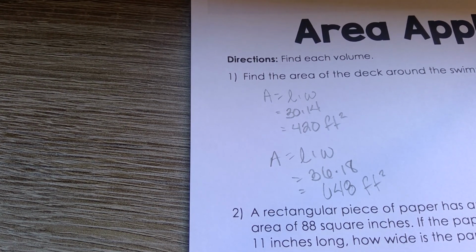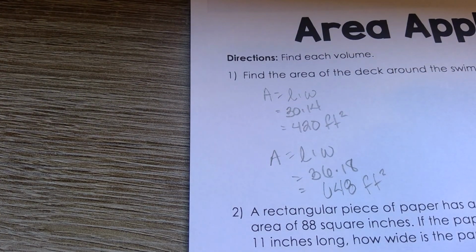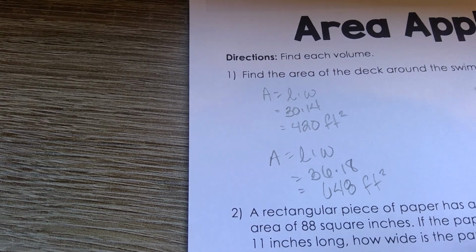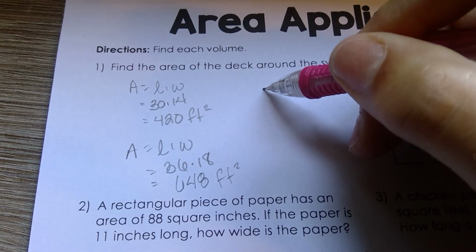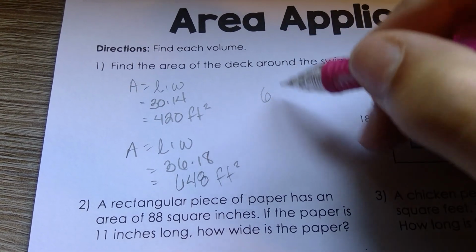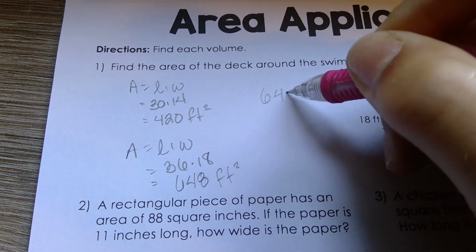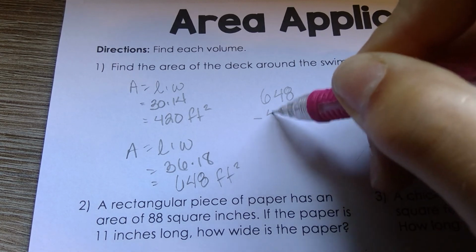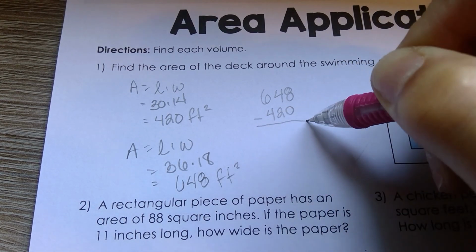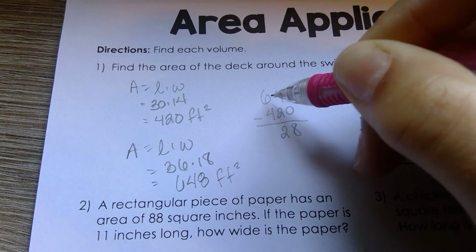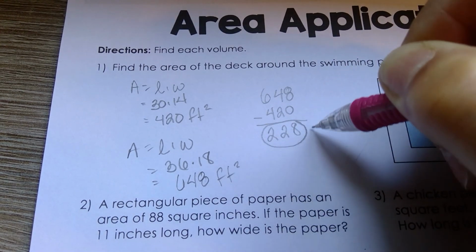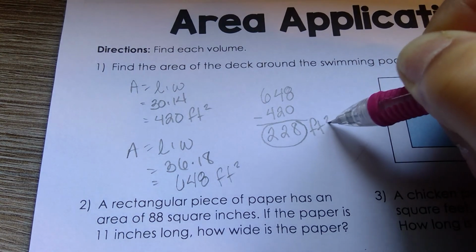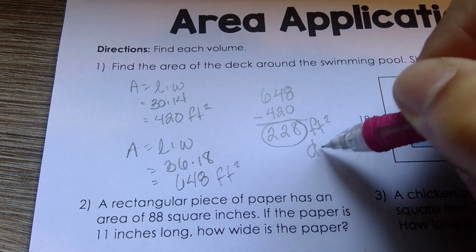That's terrible. Okay, what we want is the difference between the two. So if we have the difference between the two, then we can figure out what the area of the deck is. So we'll take our 648 and we'll subtract our 420. Okay, so we have 228 square feet for the deck.